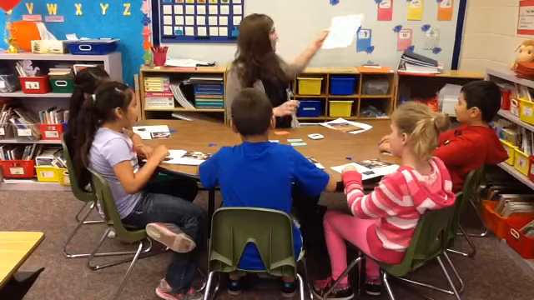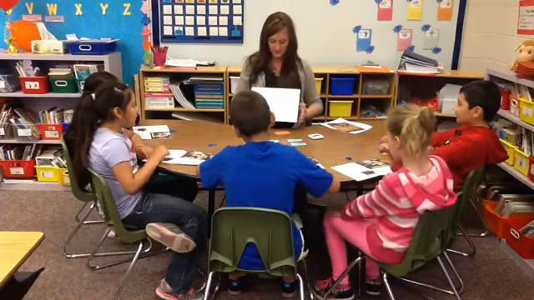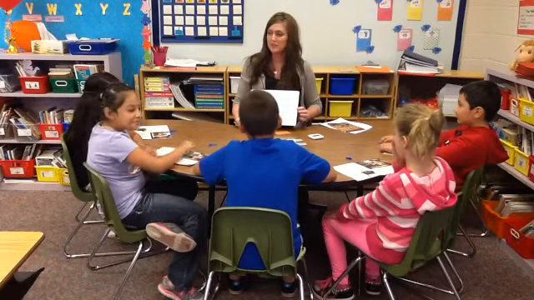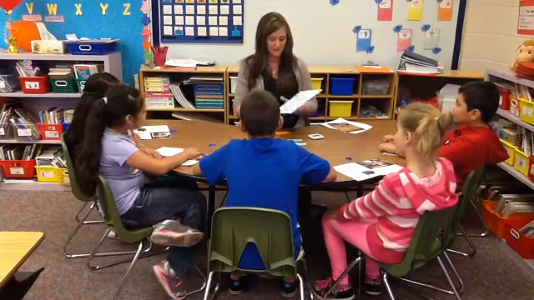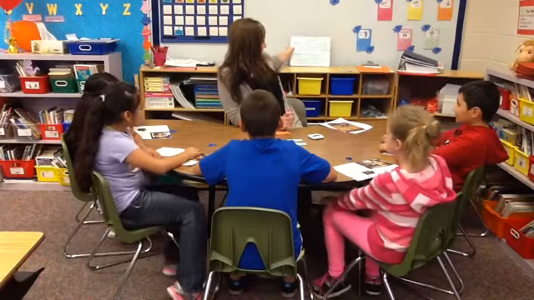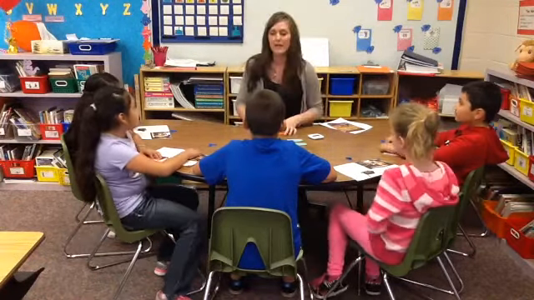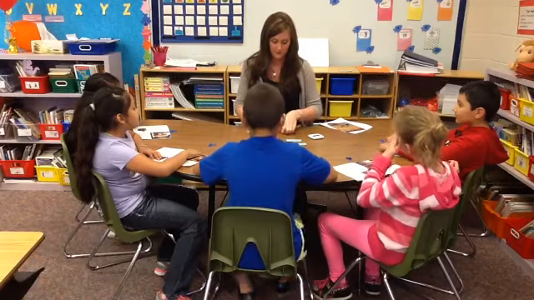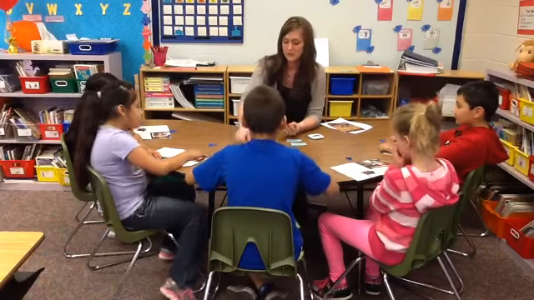Our job today, we are going to be identifying text and graphic features, and we're going to be using our strategy, analyze and evaluate. So again today, we're going to be talking about text and graphic features and deciding if they're helpful or not. Okay? Let's review our words. Research.